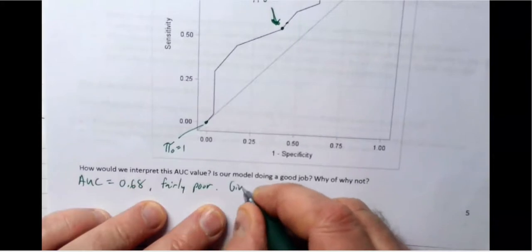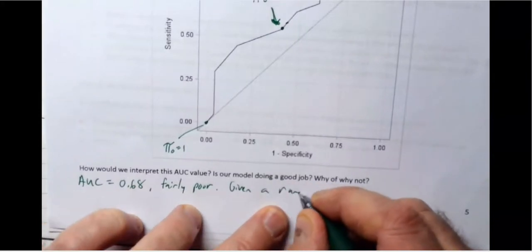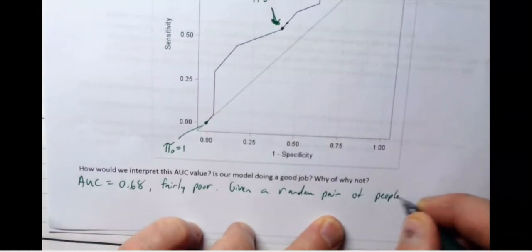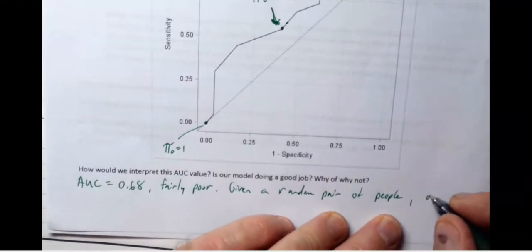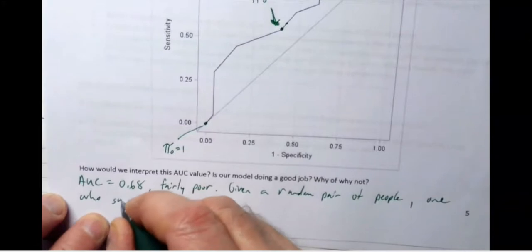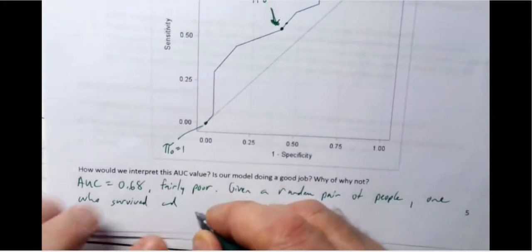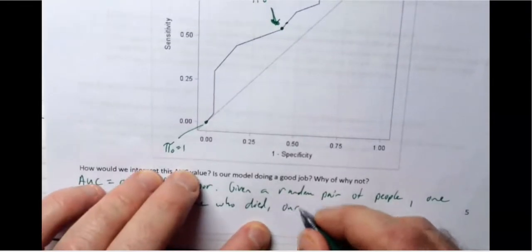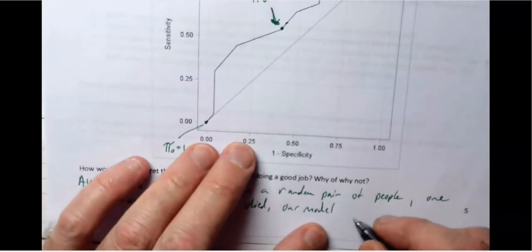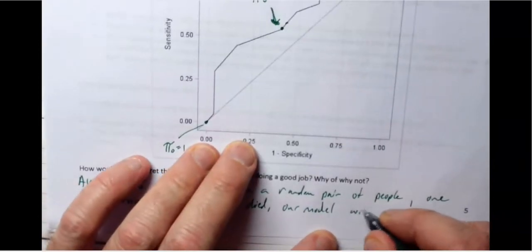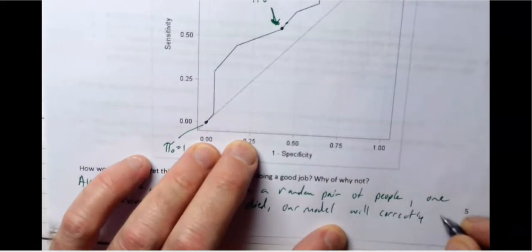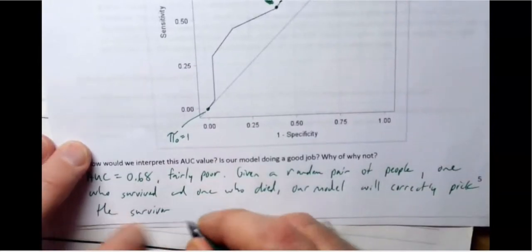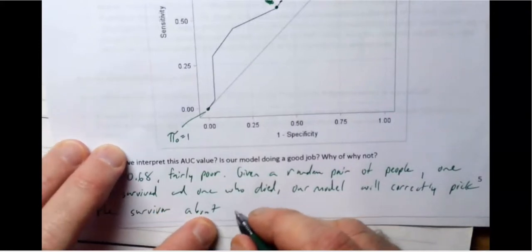So that means that given a random pair of people, specifically from the Donner Party, one who survived and one who died, our model will correctly pick the survivor about 68% of the time.